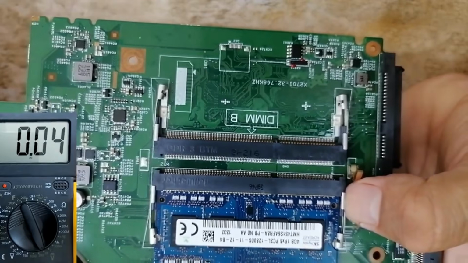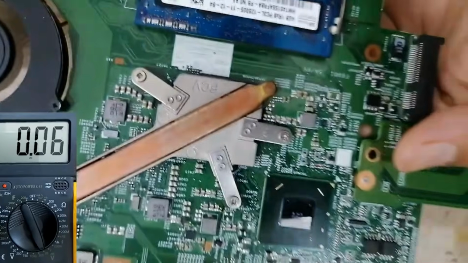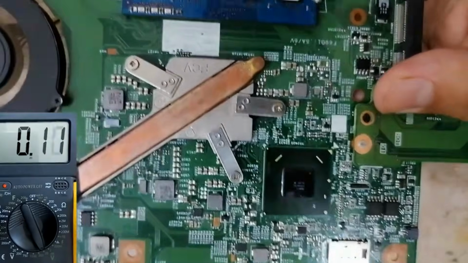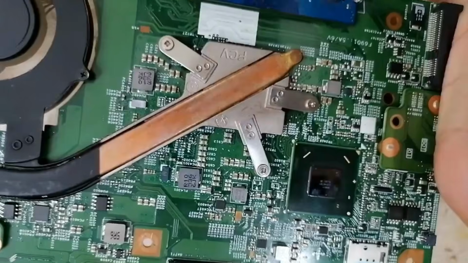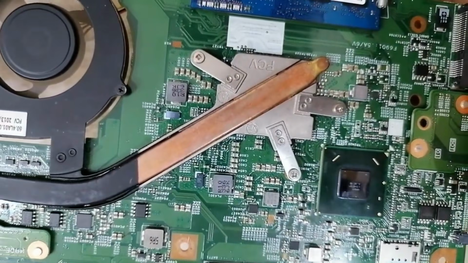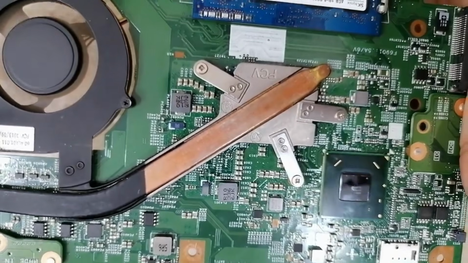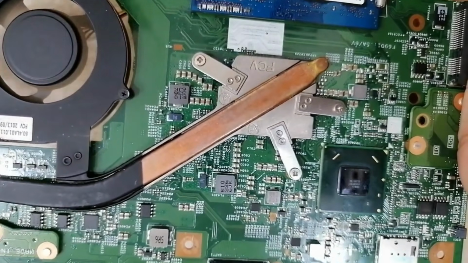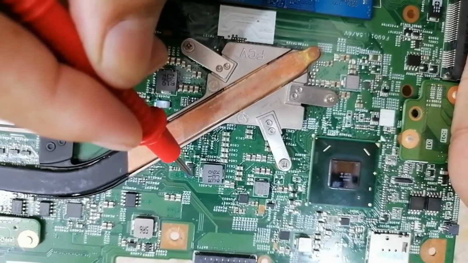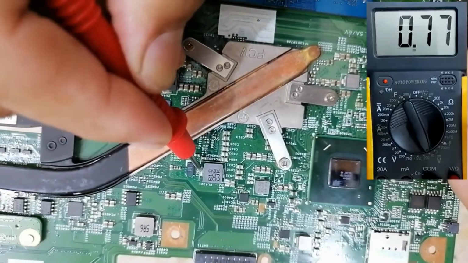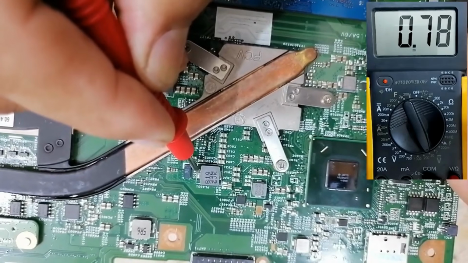Okay, so let's move on right now to the processor, one of the most important circuits in every laptop motherboard. Over here we have the processor and we have the PCH. So what is the voltage for the processor? The voltage for the processor is always between 0.5 volt and 1.5 volt. Basically for the processor you can find more than one channel. So let's check, for example, this coil. We should find a voltage between 0.5 volt and 1.5 volt. So let's check. We have 0.78 volt. This is good. This is the VCC core.